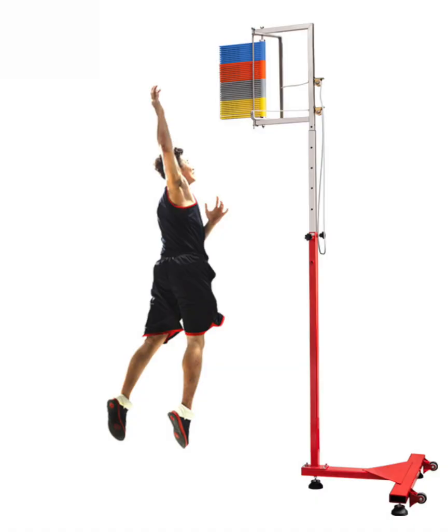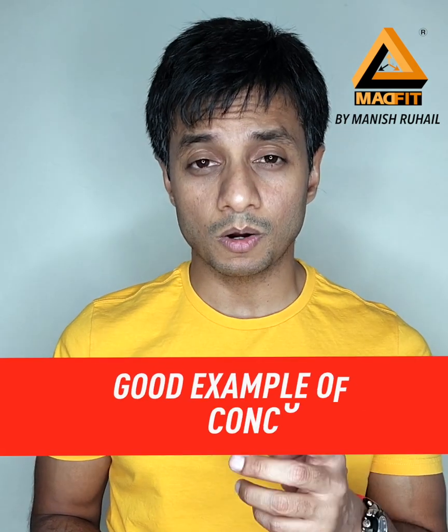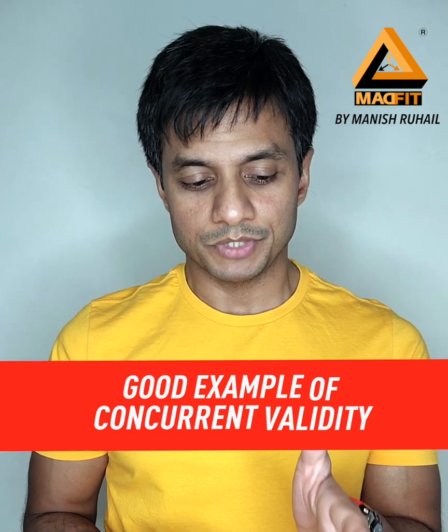Let me simplify this for you by giving you some examples. First one, let's talk about the vertical jump test. We can administer a vertical jump test by having an athlete stand next to a wall, and we can also administer a vertical jump test by using the Vertec equipment. Now, this is good concurrent validity because the scores of both methods of testing an athlete's vertical jump are going to be very similar. Now let's take an example of not a very good concurrent validity.